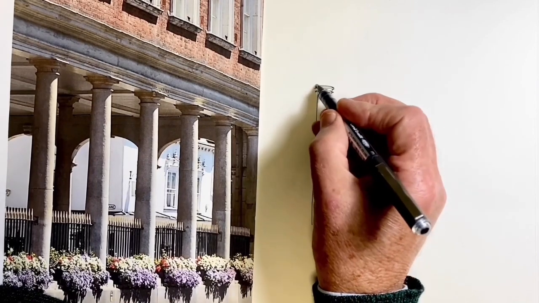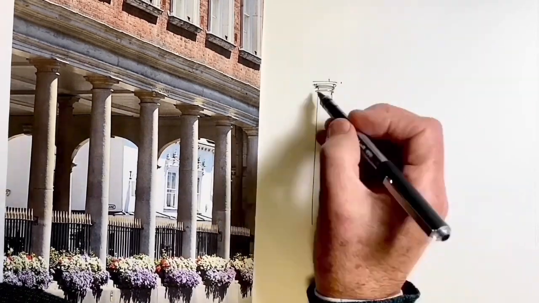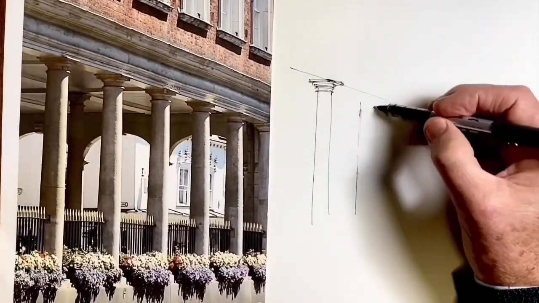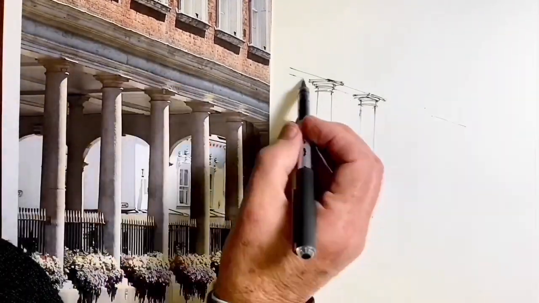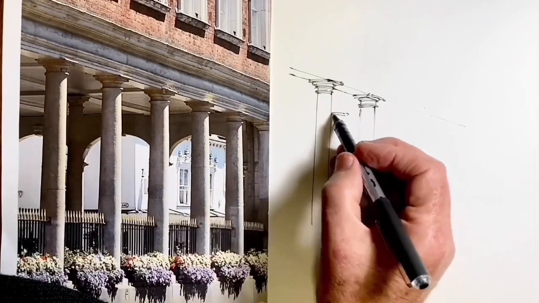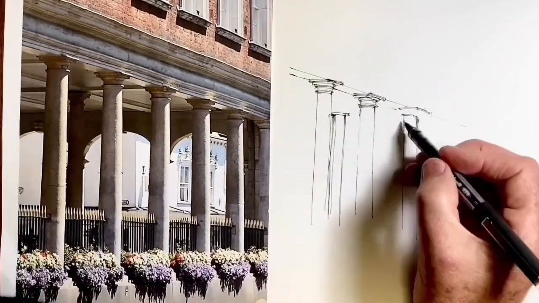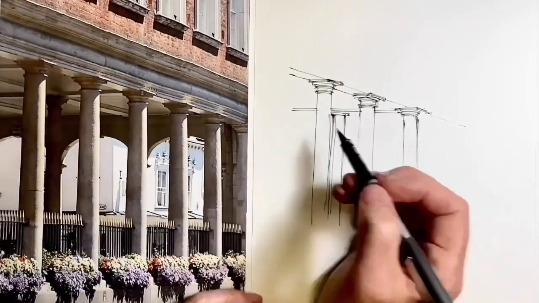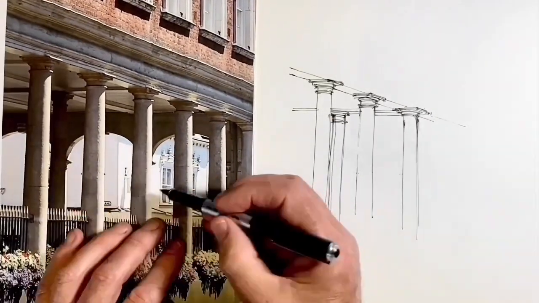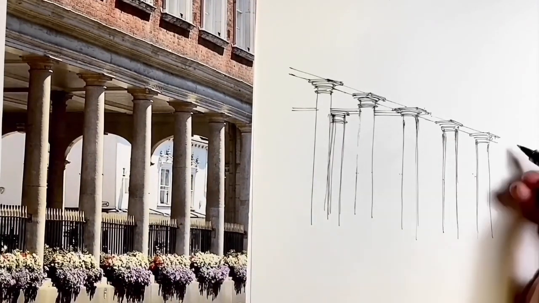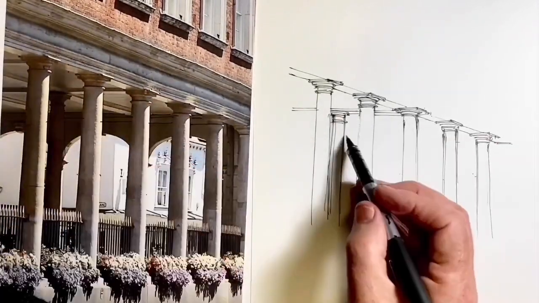Once it's in place, the trick is not to see this as columns, but to see these as lines that are certain distances apart, whether it's one side of a column or the other or the space between. Just see it all as spaces and lines, look carefully at the lines and the spaces, and draw the lines, draw the spaces. The angles become things that we can measure. We're not thinking in terms of a support at the top. We're just thinking in terms of an angled line.